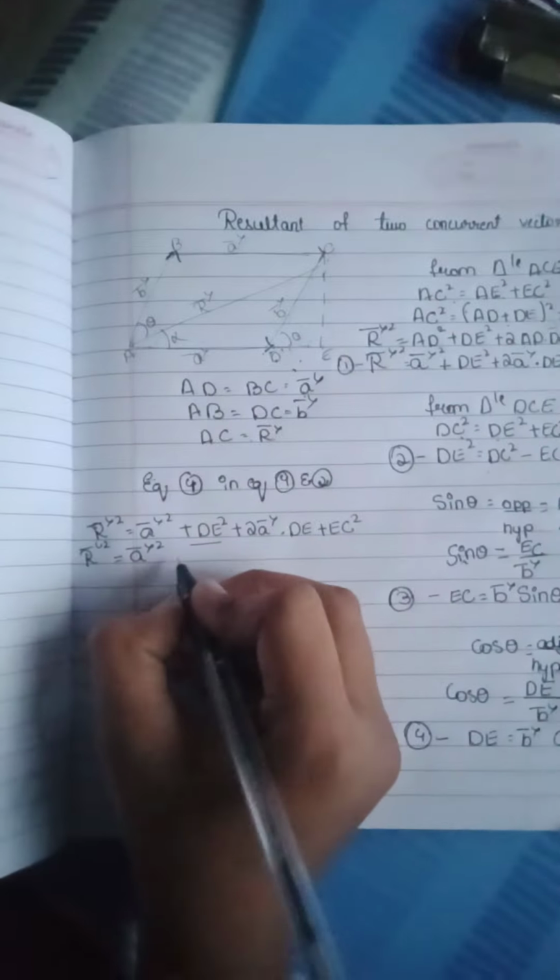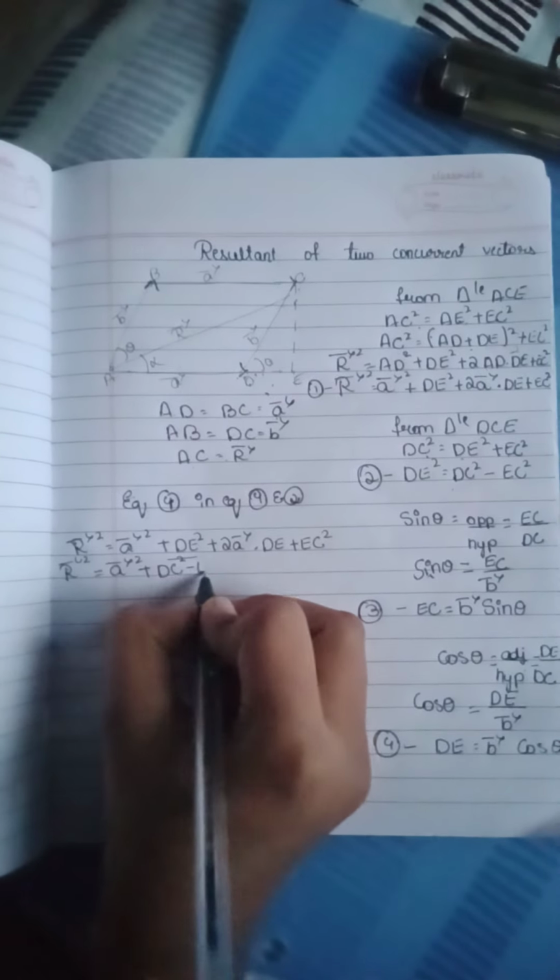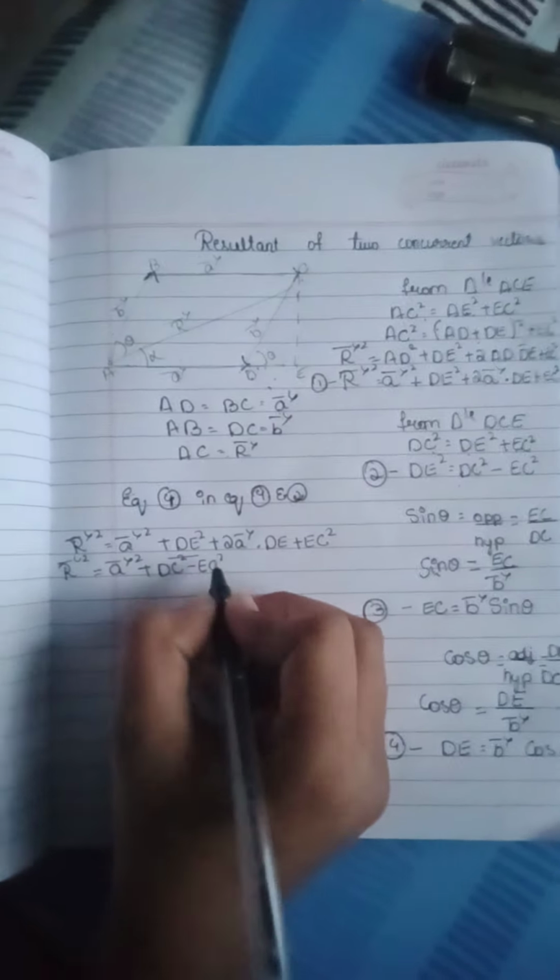From this we put equation 2 for DE square, which gives DC square minus EC square.